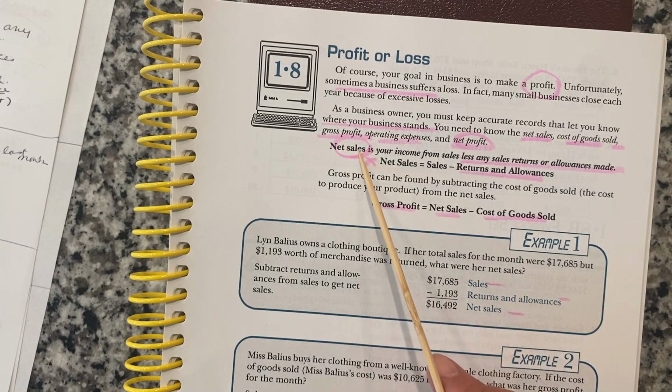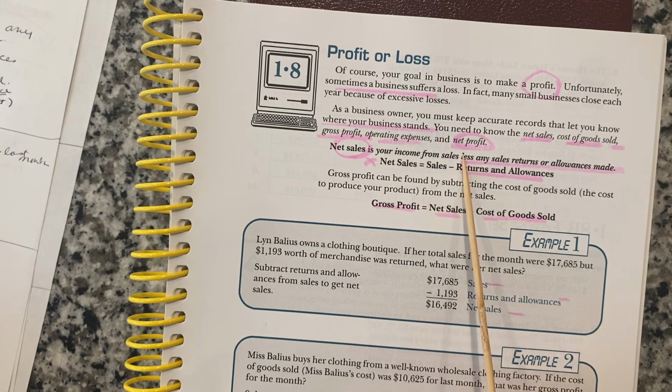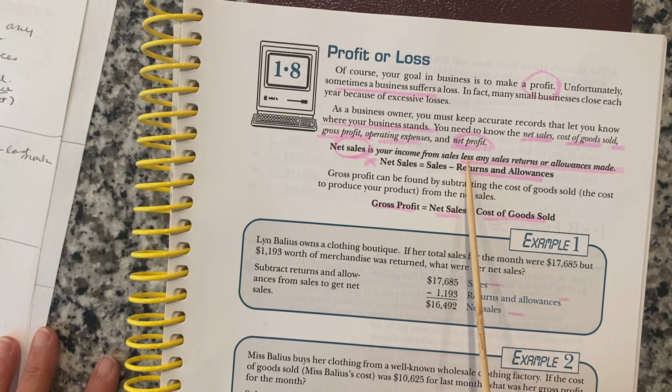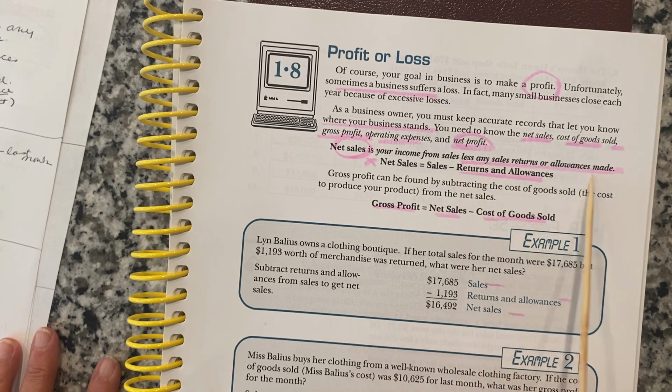So net sales, what is net sales? Net sales is your income from sales. That's the money that you've taken in from sales. And net sales is your income from sales, but you have to take off any returns.